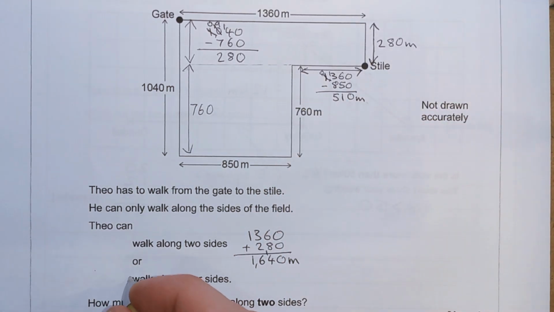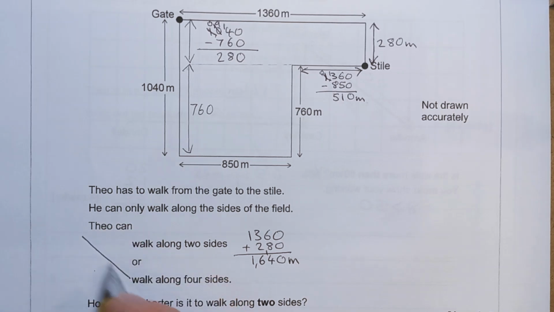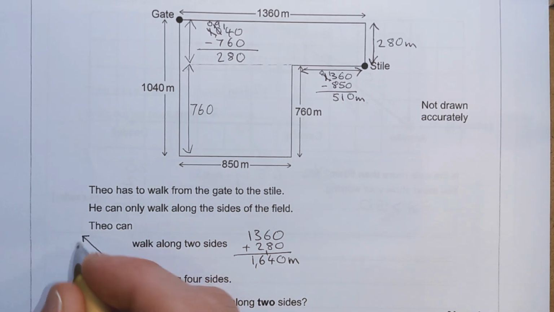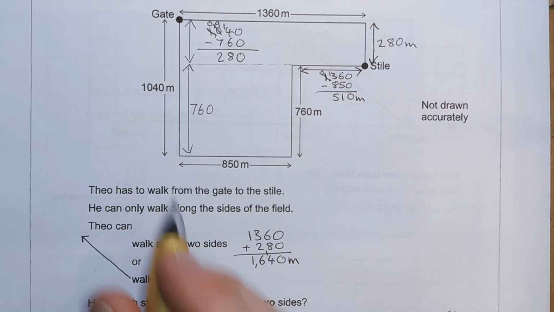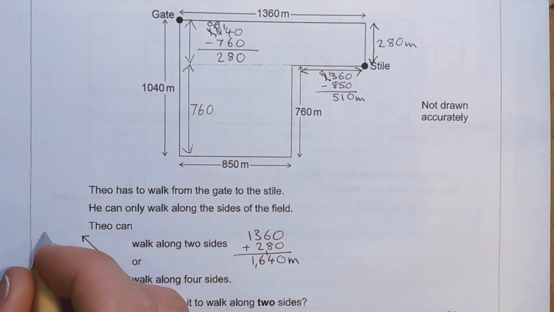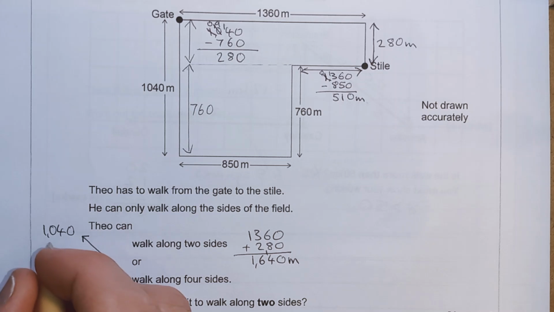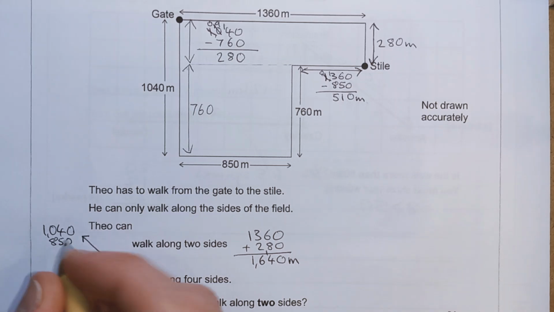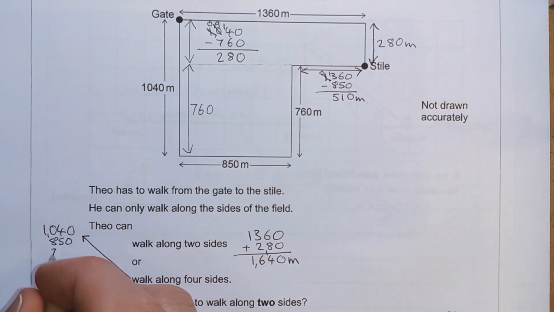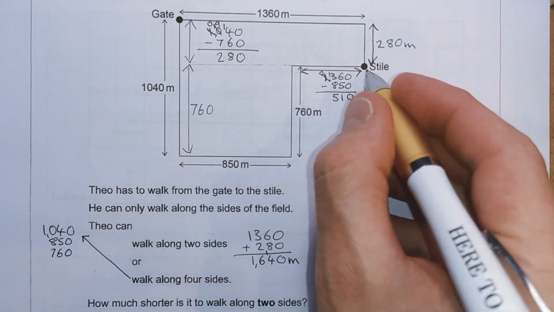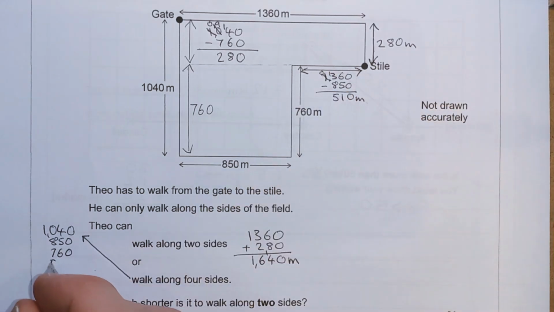So I'm just going to draw a little arrow up here. So the four sides would be 1,040 plus 850 plus 760 plus the 510 we've just worked out.